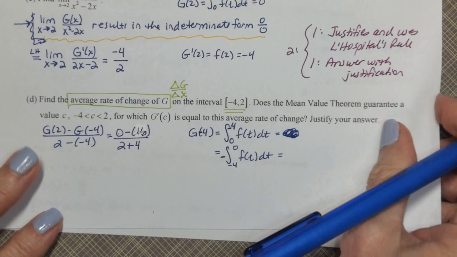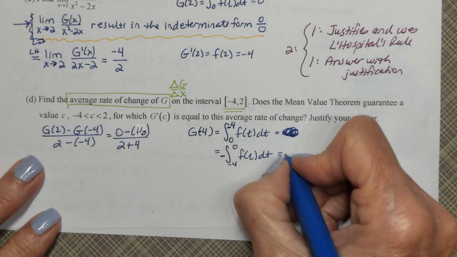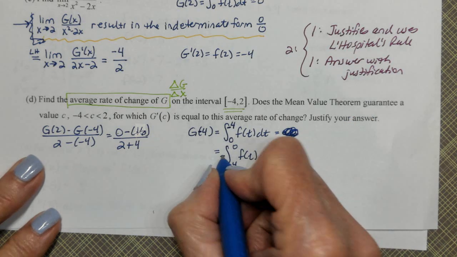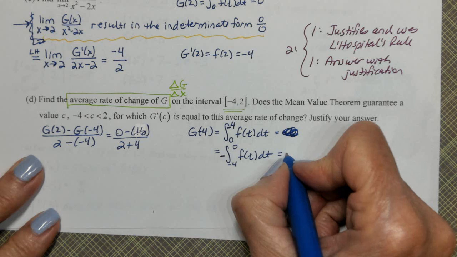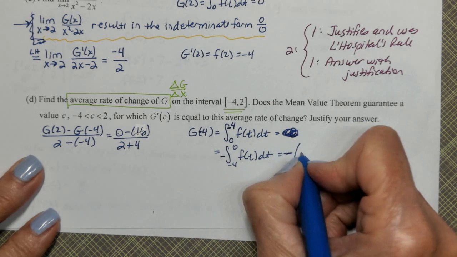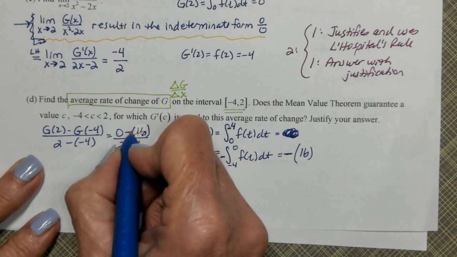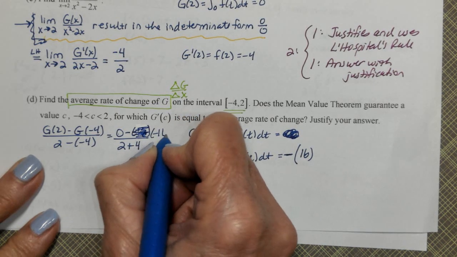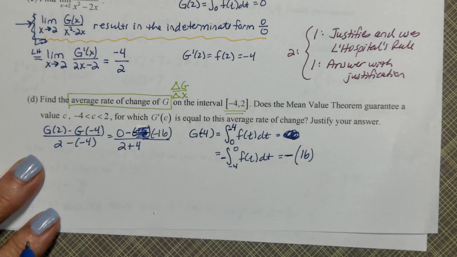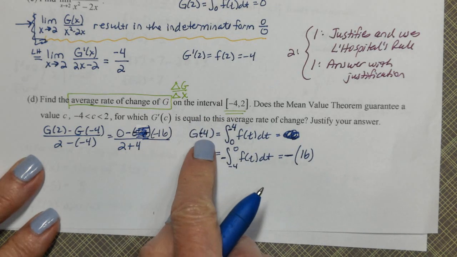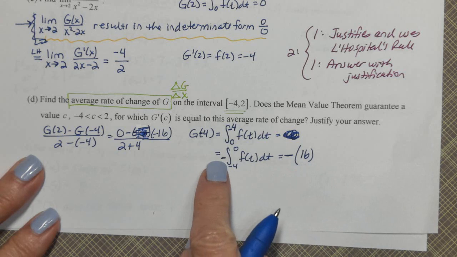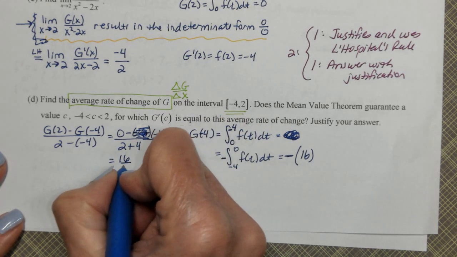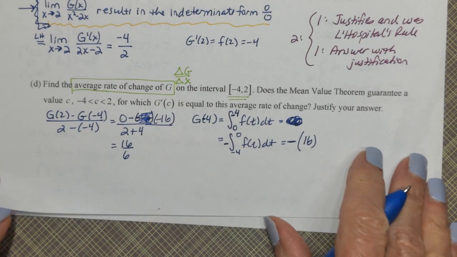So inside here, I'm going to have 16. Oops, where you can see it. 16 right there. I'm sorry. The integral is 16. Goodness gracious. The integral is 16. So inside here, I need a negative 16. Gosh darn it. Negative 16. So g of 4 is a negative 16 because of that minus out in front of the integral. Okay, so this is 16 over 6. Reduce it if you want to.